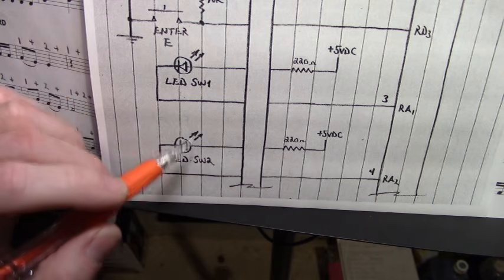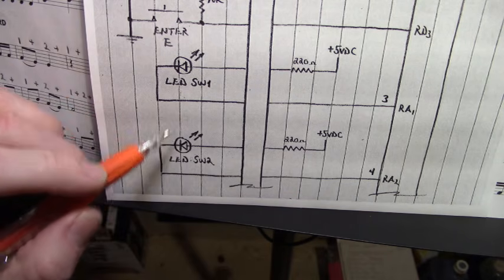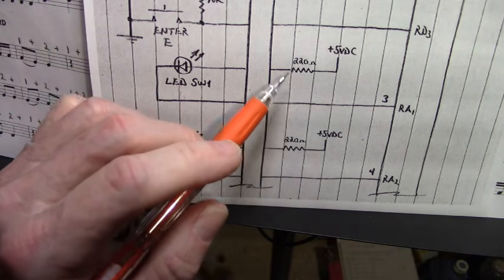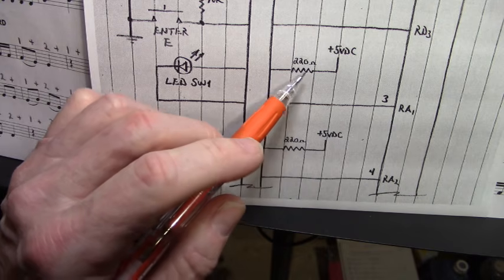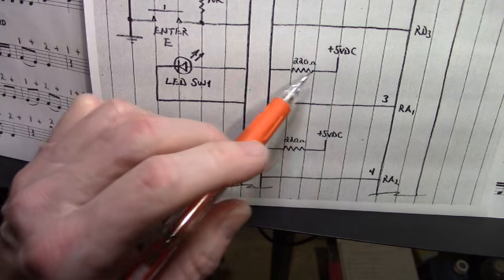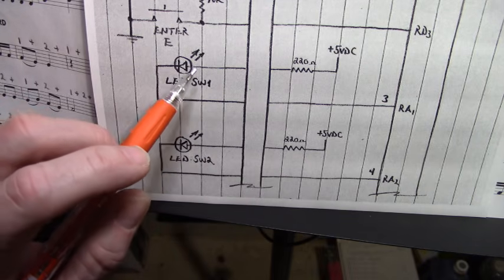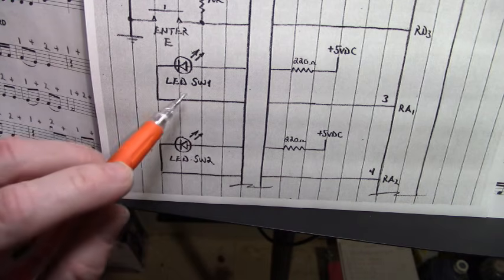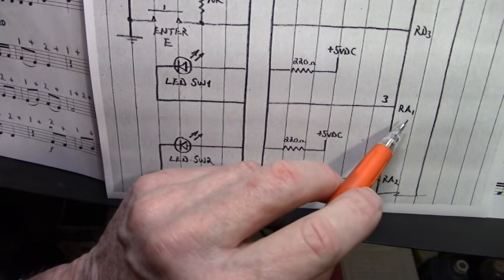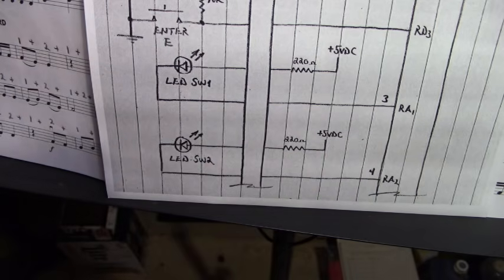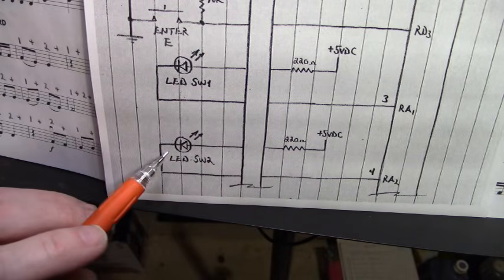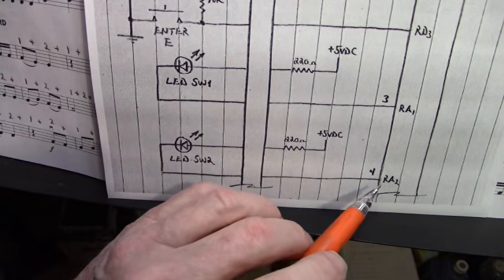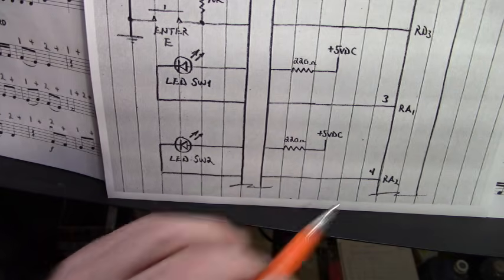Here are the switch 1 and switch 2 LEDs. These are the LEDs inside those 2 switches. And we have a 220 ohm current limiting resistor connected to 5 volts. That's tied to the anode of the LED. The cathode of the LED for switch 1 goes to port A1 on pin 3 of the microcontroller. Now the cathode of the LED for switch 2 goes to port A2, pin 4 of the microcontroller.